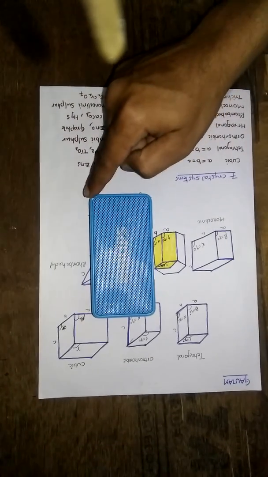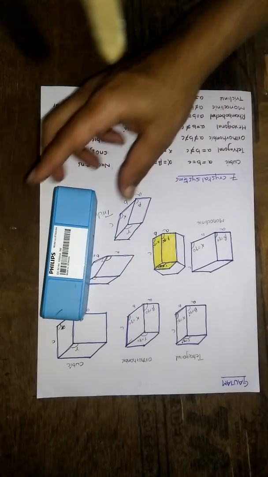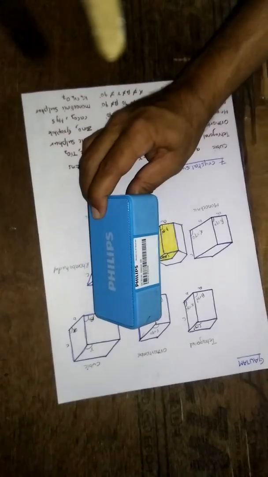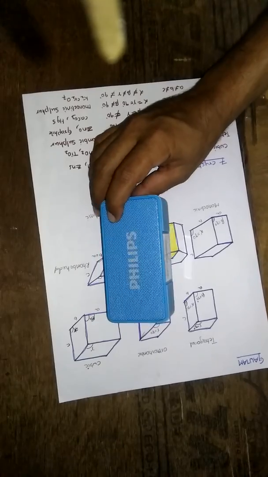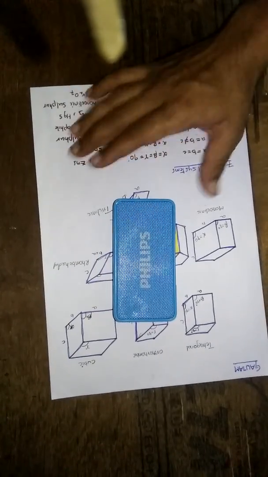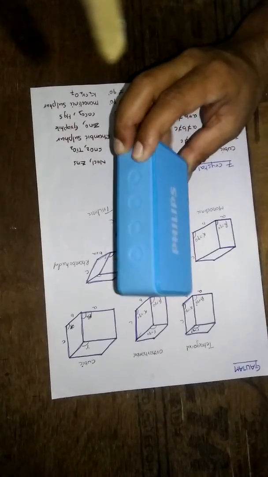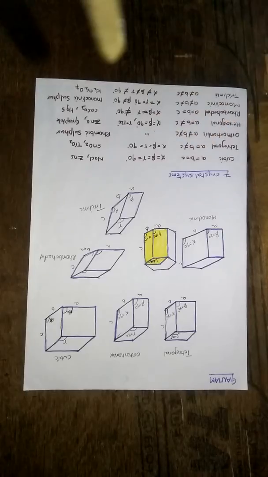In this, if this is A and if this is B, you know A is different from B and the side C is even different from A and B. But all angles are still 90, as you can observe in this. So this is an example of the orthorhombic crystal system. Hope this clarifies the point.